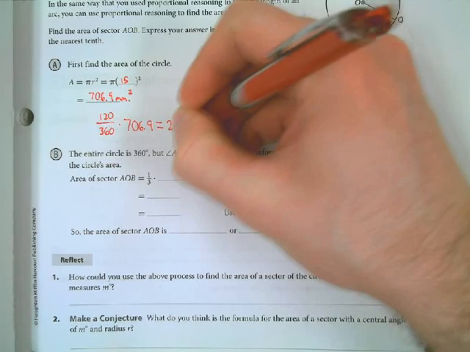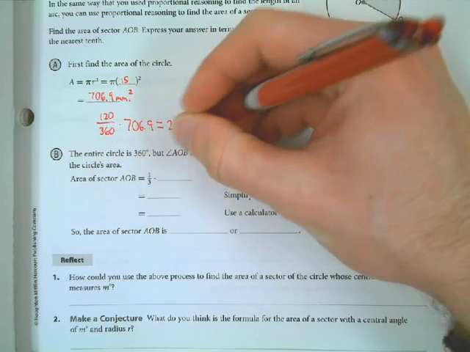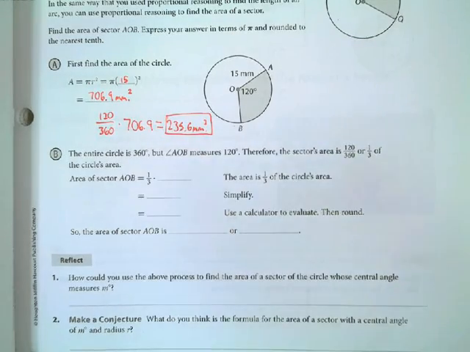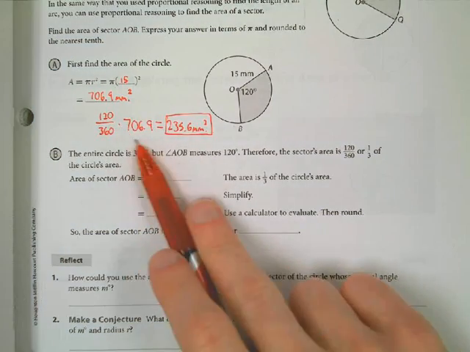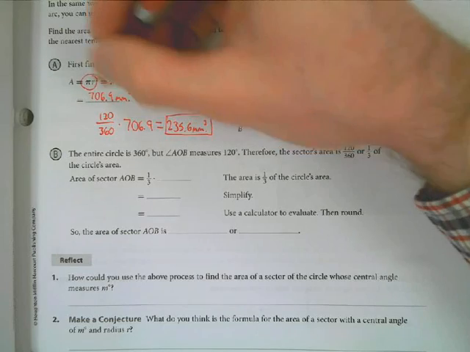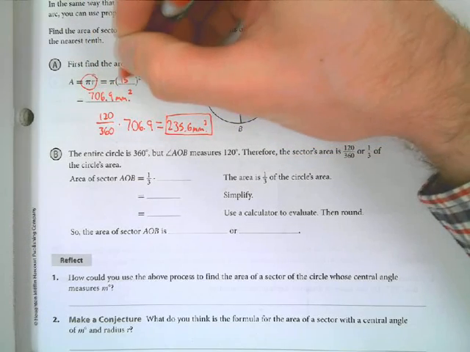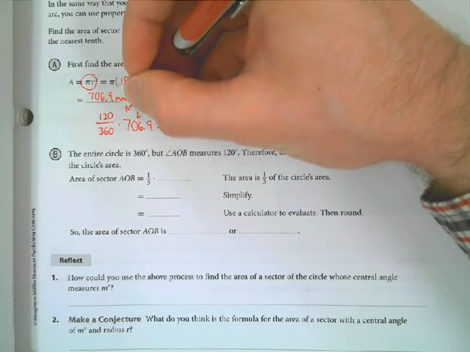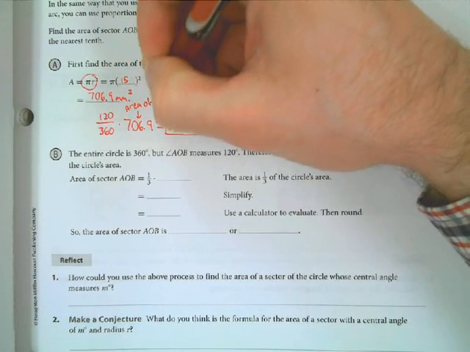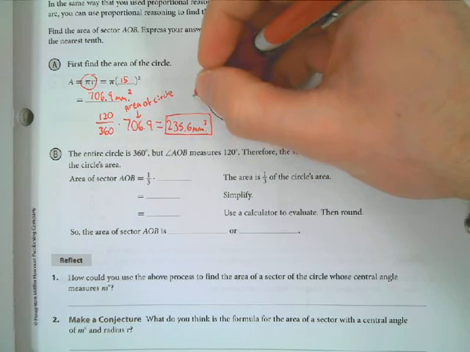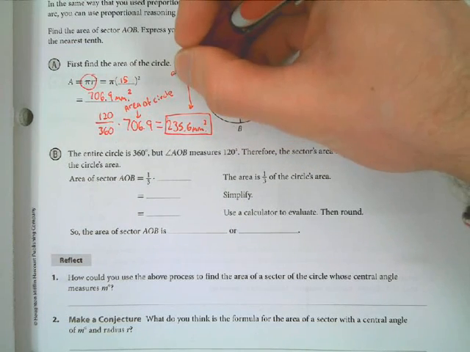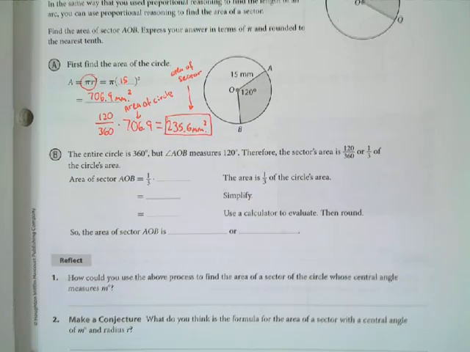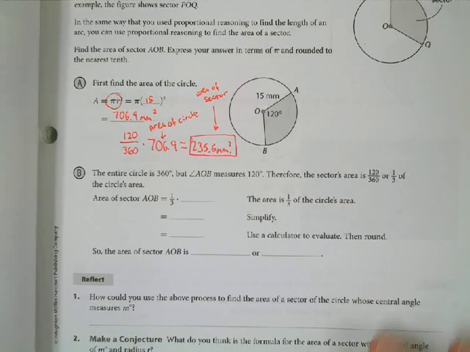If it's pi r squared, then why aren't we doing that, 120 divided by 360 times 2 pi r? Well, that was the pi r squared. We did pi r squared to get to the 706.9. So this is the area of the circle. This is the area of the sector. Little piece there, the wedge of the pie. Does that clear it up for you there? Okay. So that's it.